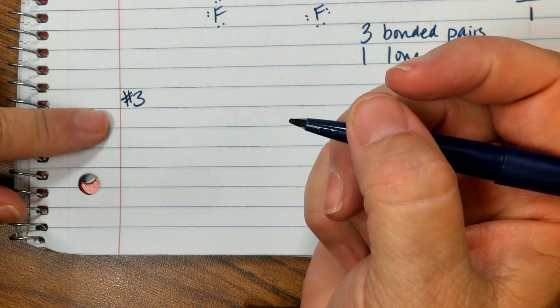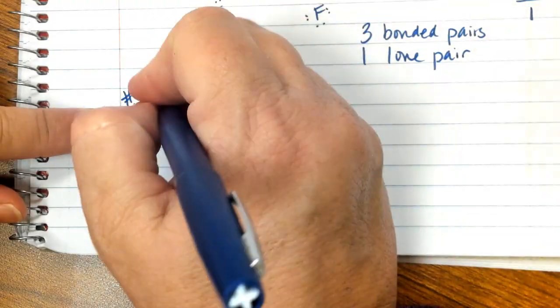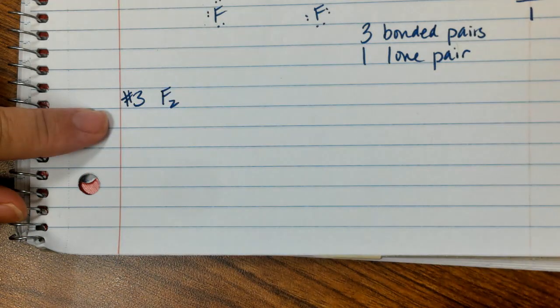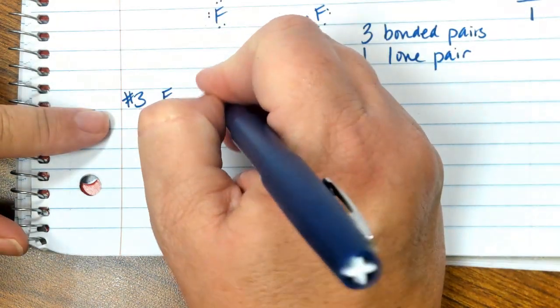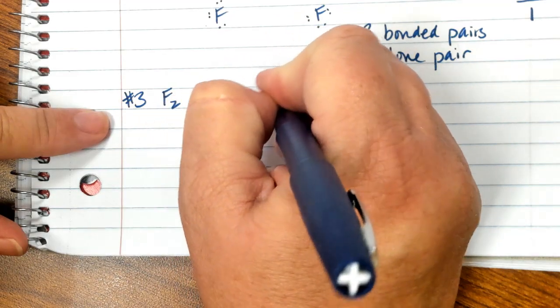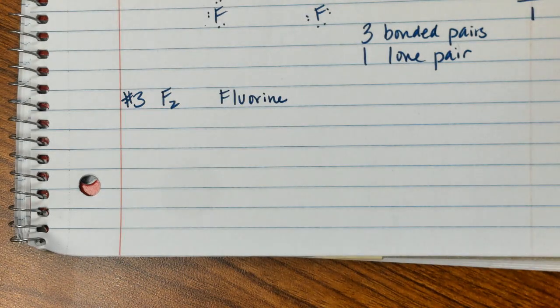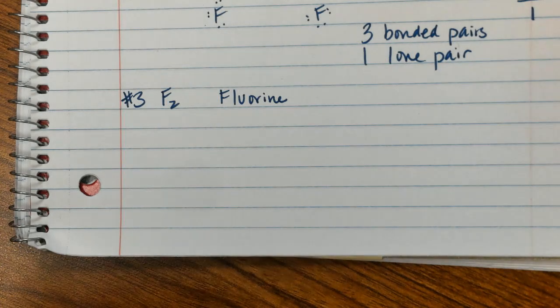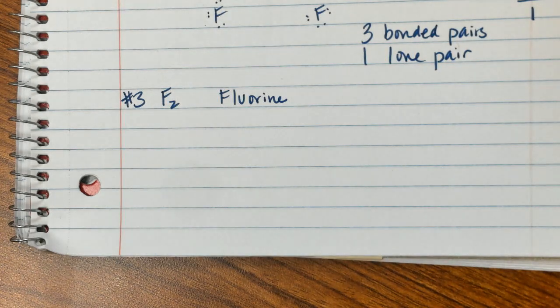This one is going to be F2. And you know what its name is? Fluorine. Nope, it's fluorine. That is how fluorine is in its natural habitat. When fluorine is not already bonded with something else, it will always be bonded to one of its own. Yep, there's a whole set of elements that are like that. Why? Okay, I'll talk to you about that tomorrow.